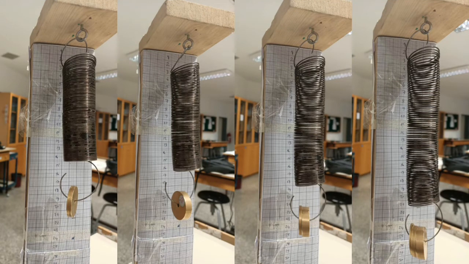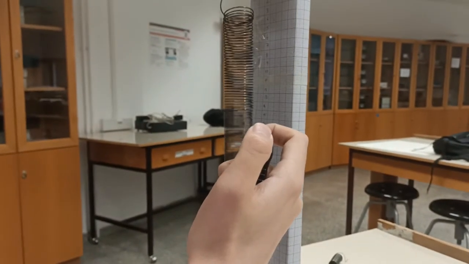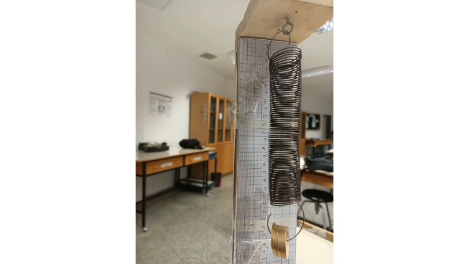For the second part, I used different masses to understand the effect of mass on the period. I hung different masses on the spring. I set the amplitude to 5 centimeters for this part. I measured the period in the same way as the first part.